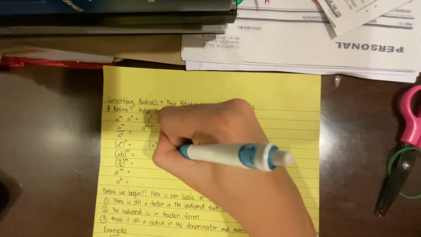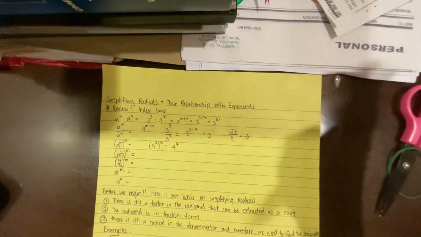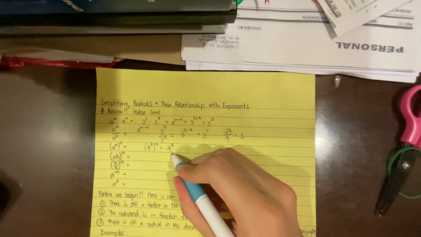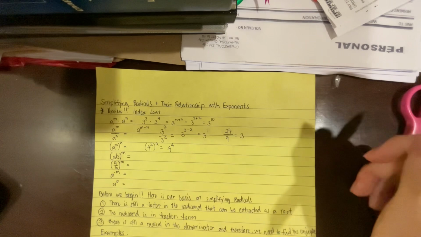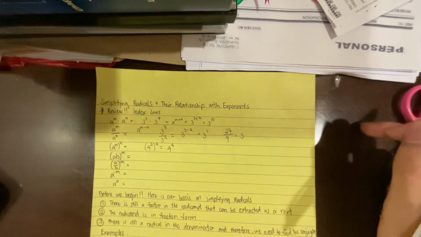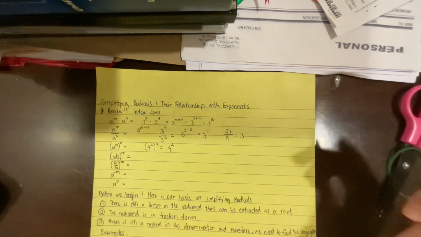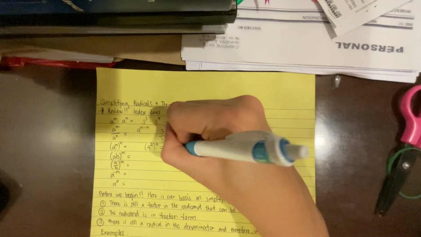That would be 4 raised to 4, and that's what the third law states. If there's an exponent inside a quantity sign and an exponent outside, you can multiply them. Your answer would be 4 raised to 4, which is 4 times 4 times 4 times 4, giving you 256.